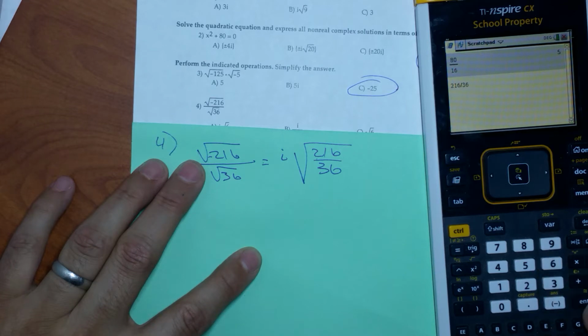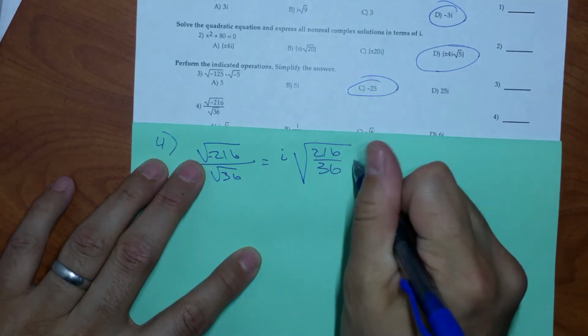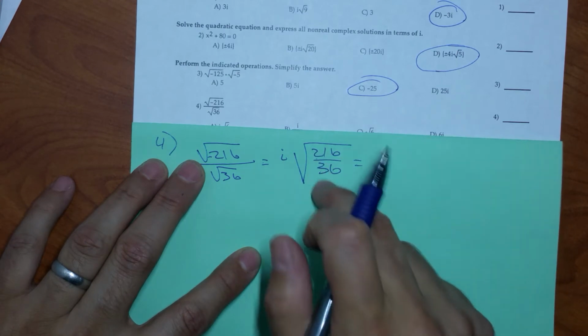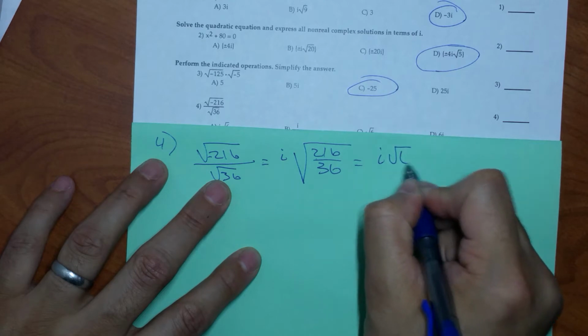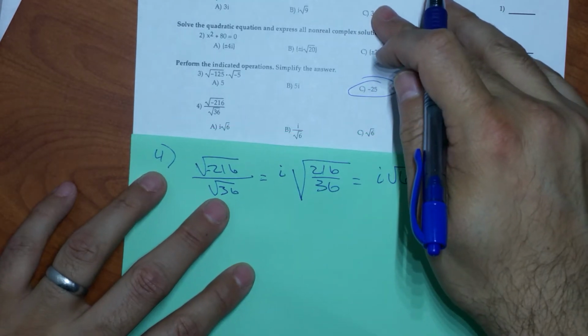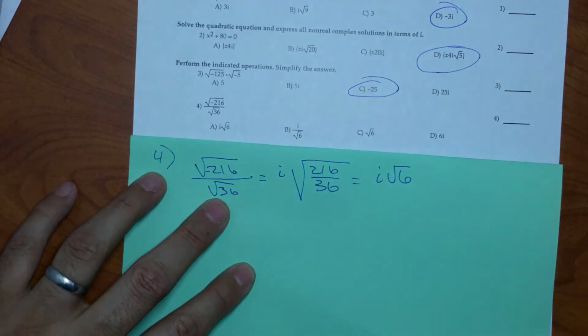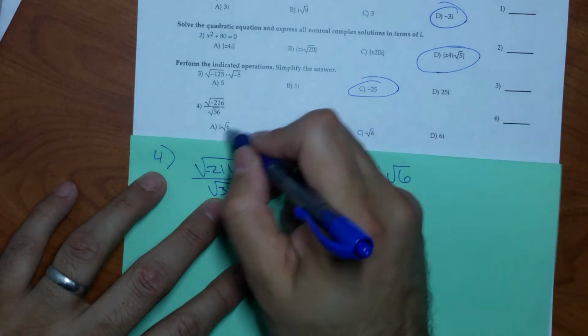6. Yep, I get 6 there. So this is going to give me just, and that's 6 left on the inside, right? Yes. So it's going to be i radical 6. So my answer is B. Oh no, A. There we go.